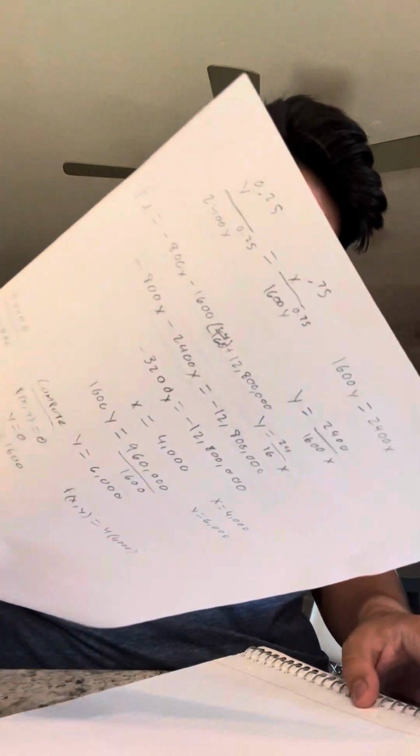So what I can compute is, I'm going to plug those pairs into f of xy. f of xy equals 4,000 to the exponent of 0.75 times 6,000 to the exponent of 0.25.